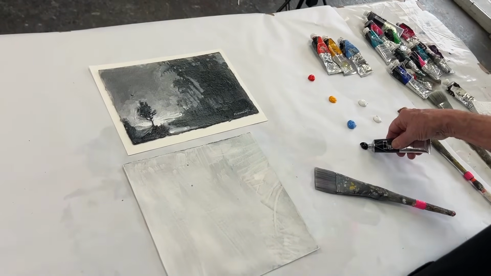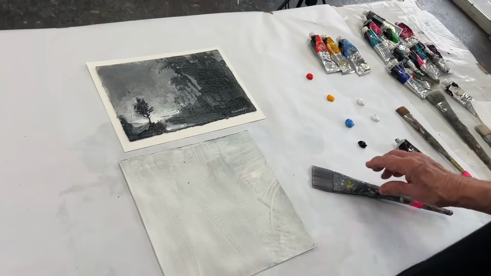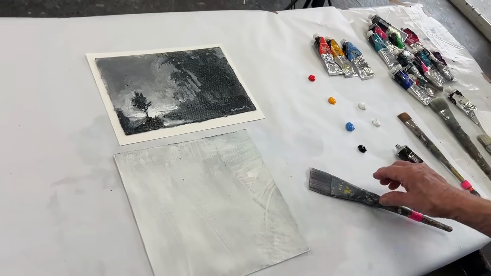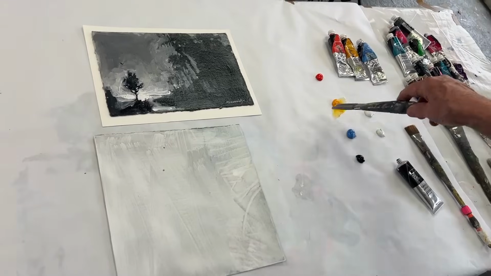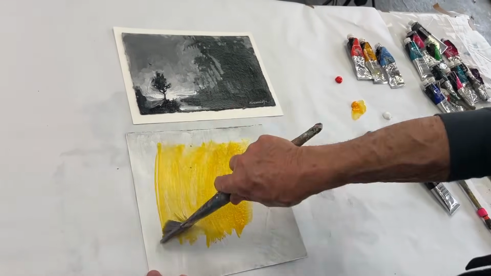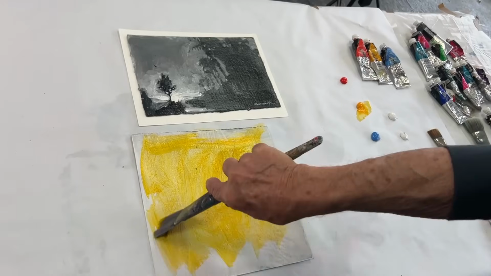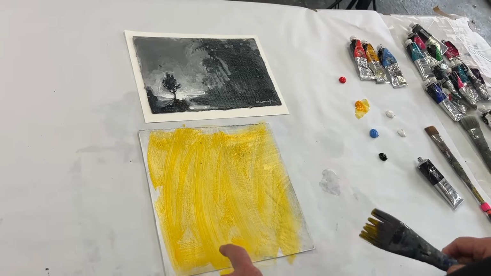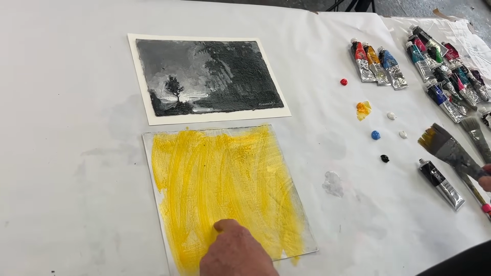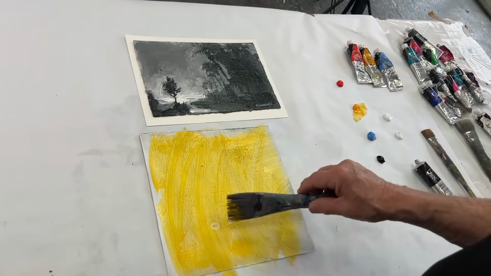Here we have some Holbein paints. These are my Holbein acrylics. I love these colors. They're really thick and rich and a lot of color. So the first thing I'm going to do, well, we'll put down a tone. There's the first tone. And I'm going to decide where I want the eye to go. Let's just say I want the eye to go right here. I'm going to put a little dot here.